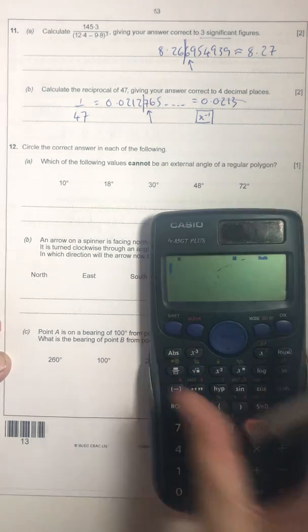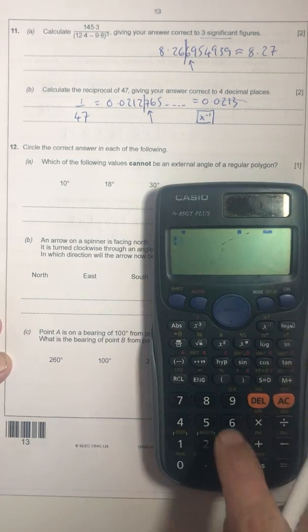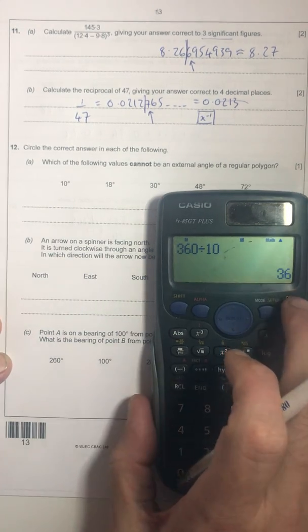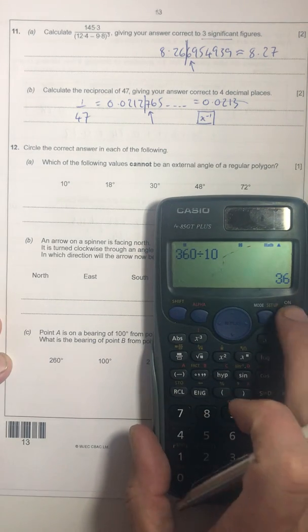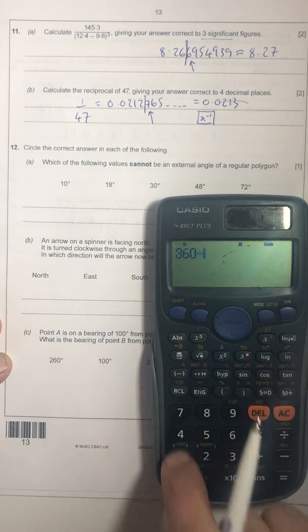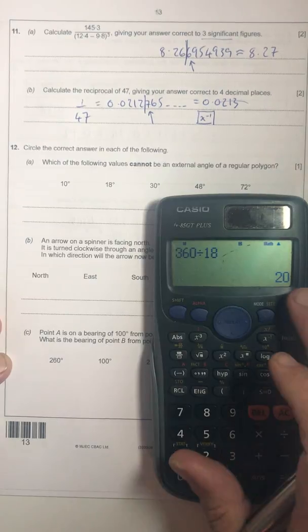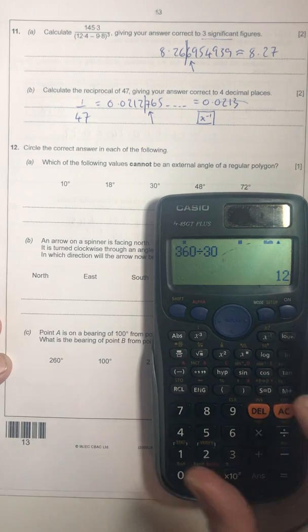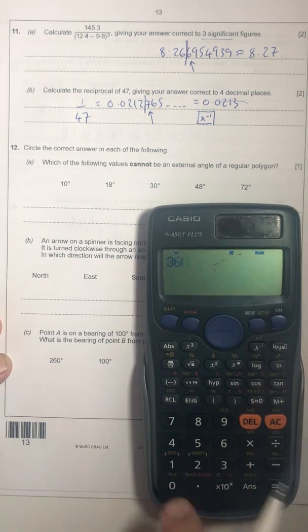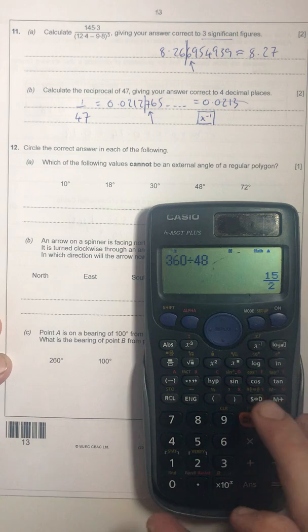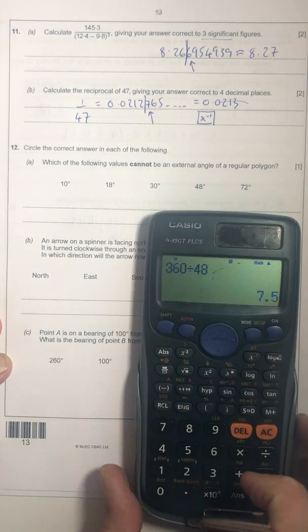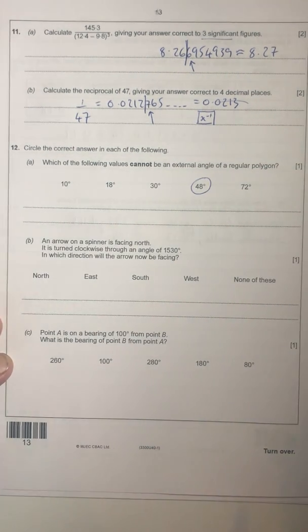So all we need to really do is try 360 divided by 10. That gives me a whole number, so 10 can be an external angle. Do 360 divided by 18. That gives me a whole number, 20, so that's okay. 360 divided by 30, that gives me an answer of 12, so that's okay. If I do 360 divided by 48, that gives me an answer of 15 over 2, or 7.5. So that doesn't divide exactly into 360. So 48 cannot be an external angle of a regular polygon.